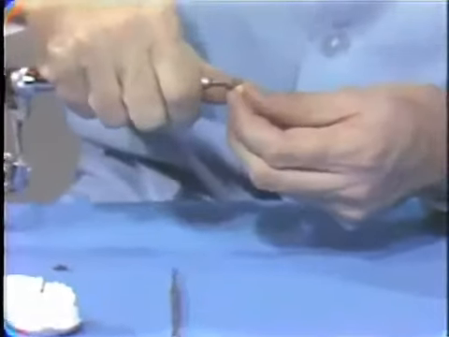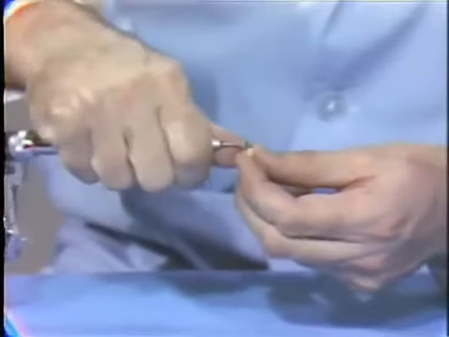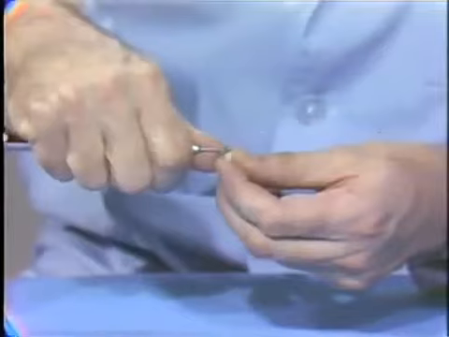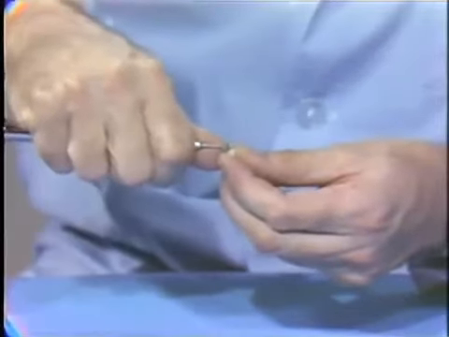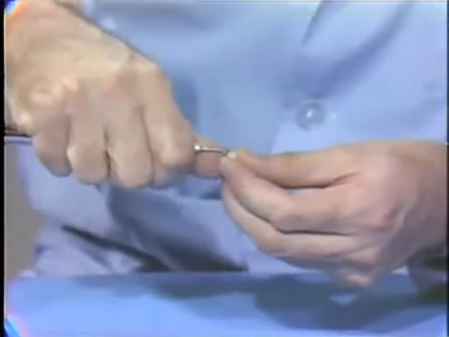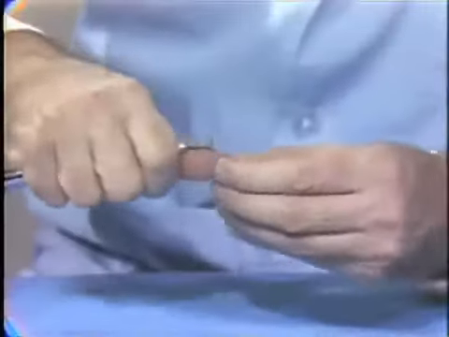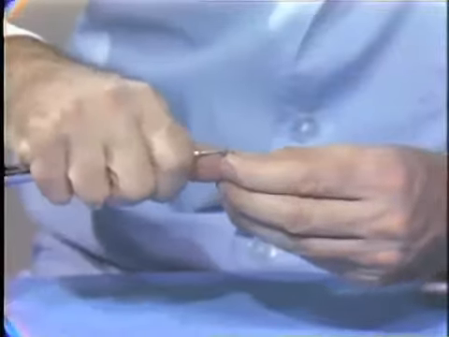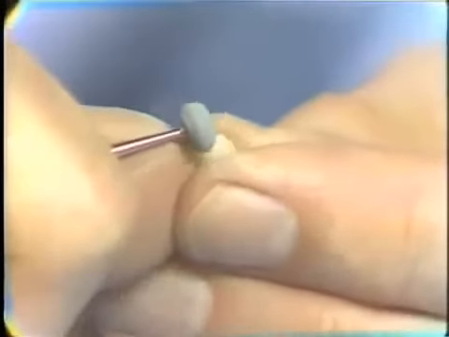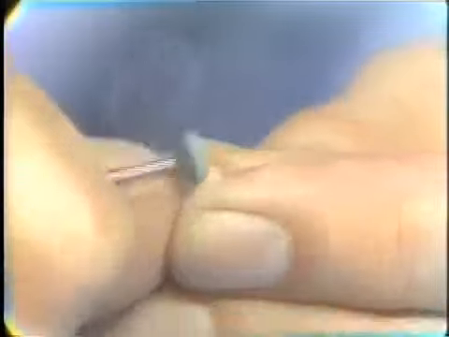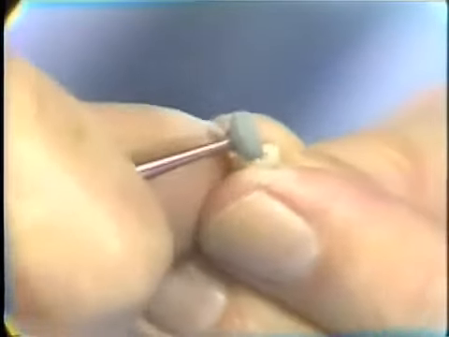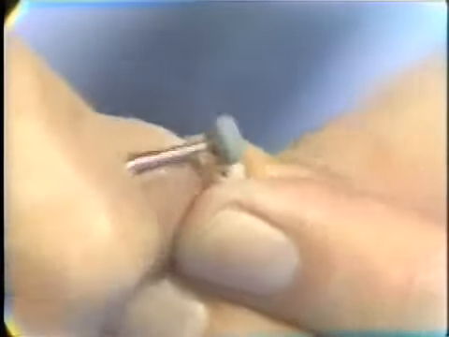So that means a bevel along the proximal here in the region of the contact, which is carried around the lingual and covers over the entrance to the keyway on the lingual surface here.